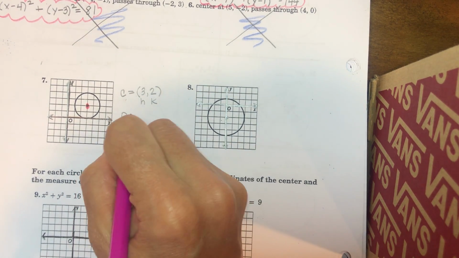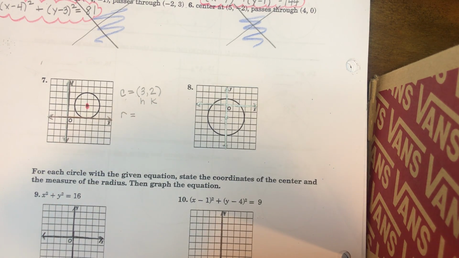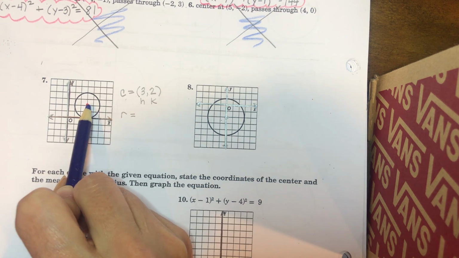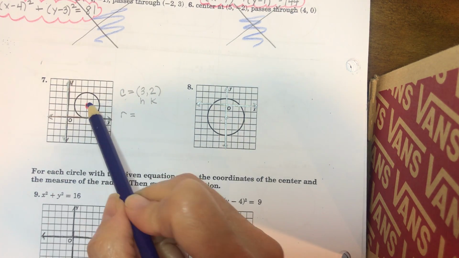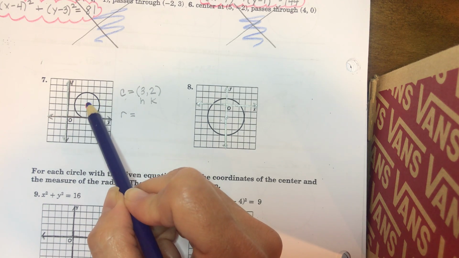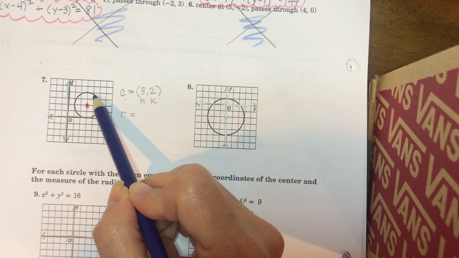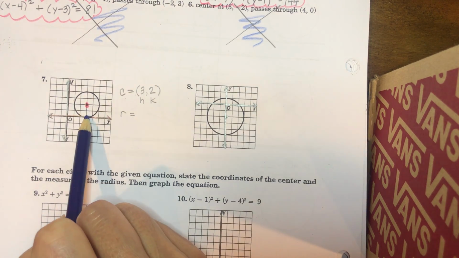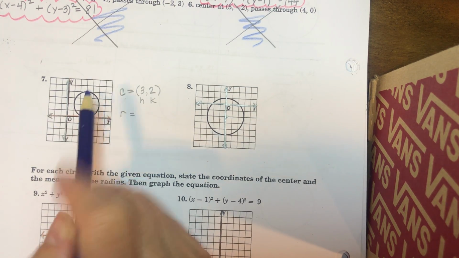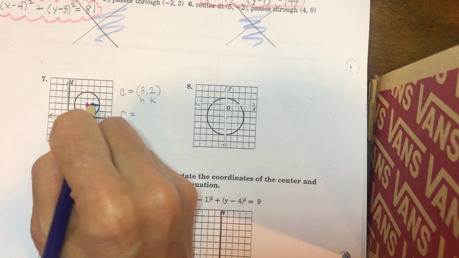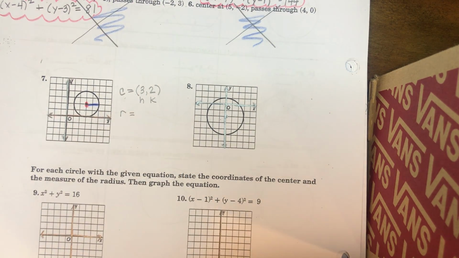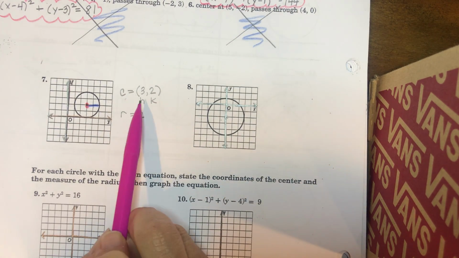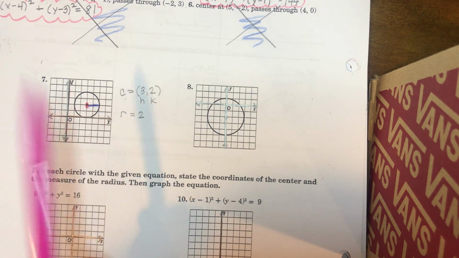Now your radius, how do you figure out your radius? Your radius is from your center point and it extends and touches the circle. So if I were to go this way, I wouldn't really be able to count my blocks. So I want to make sure I'm either going right, left, up, or down. No matter which way you go, you'll get the same distance. So I'm going to go to the right. So how many units is the radius? The radius is 2. So now all we have to do is plug this into that formula that you bubbled in up top.